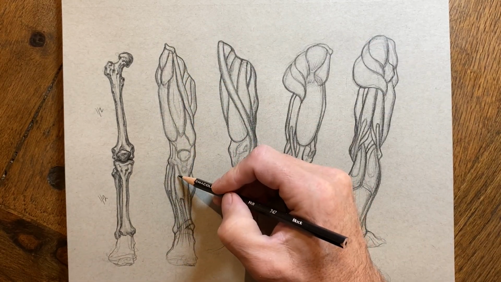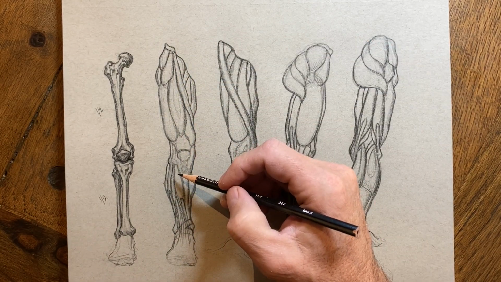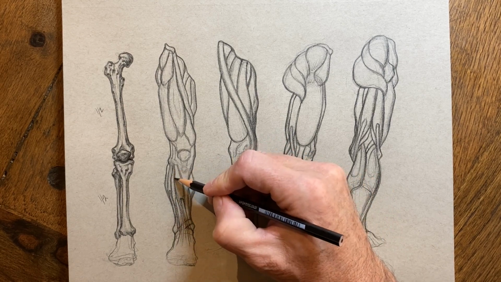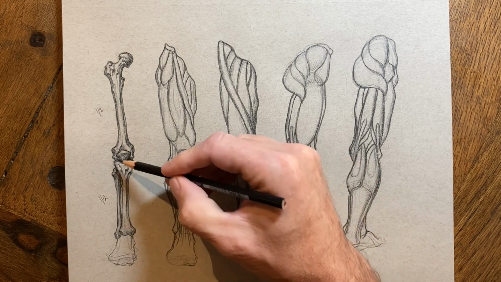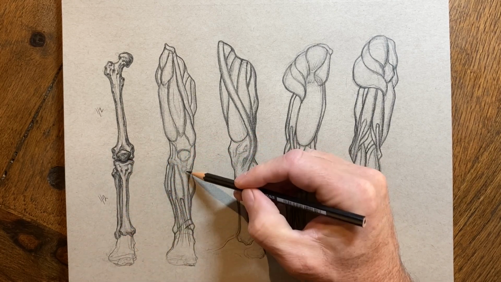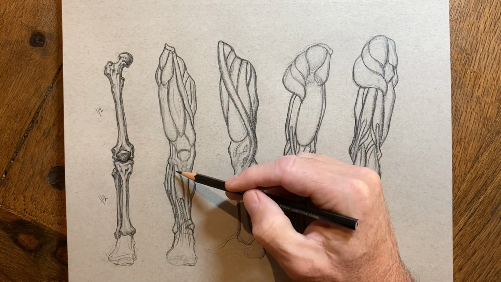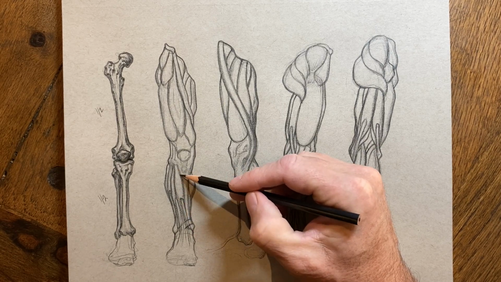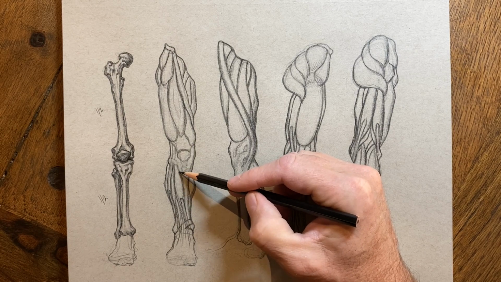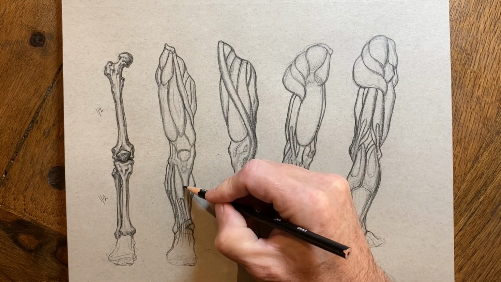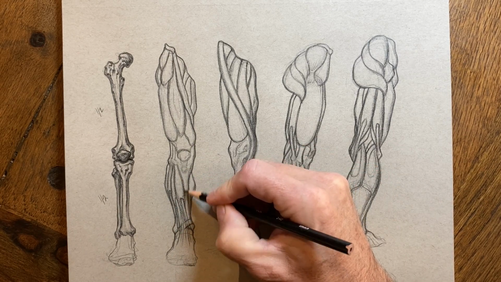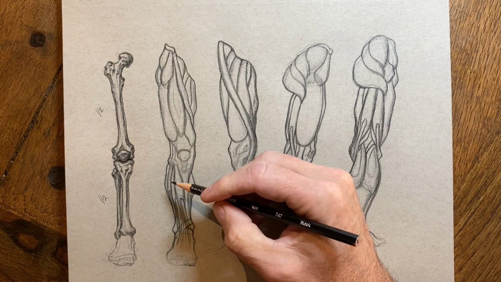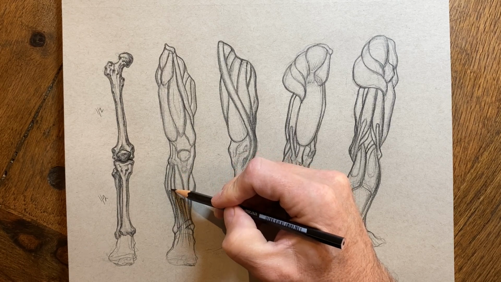Then we drop down here to the lower leg, and the lower leg is a lot like the lower arm, where it gets super complicated, especially from certain angles. But right in here is our tibia, and then this large muscle that comes right across our shin, right across the tibia. This is known as the tibialis anterior, and it's one of the stronger muscles on the front portion of the leg.